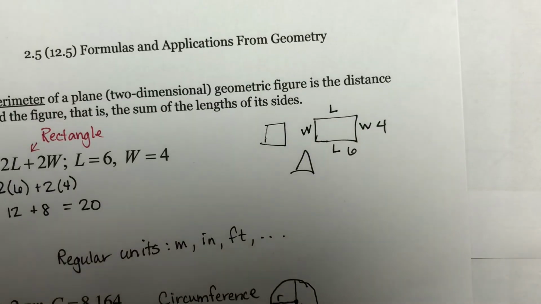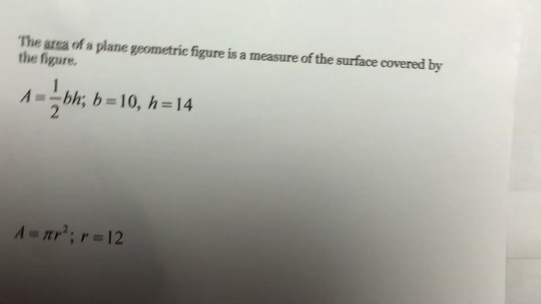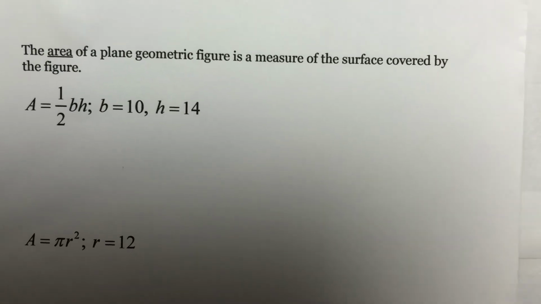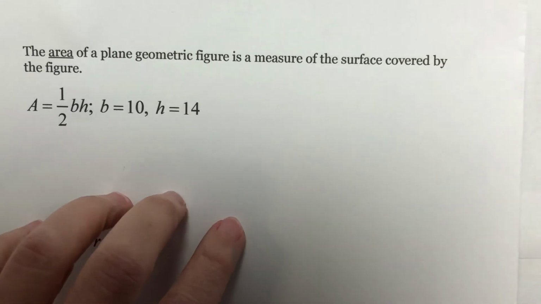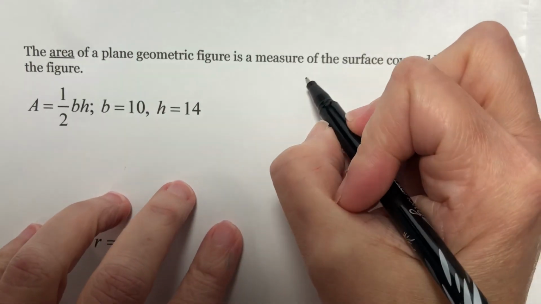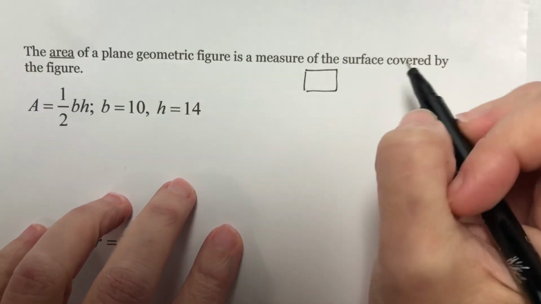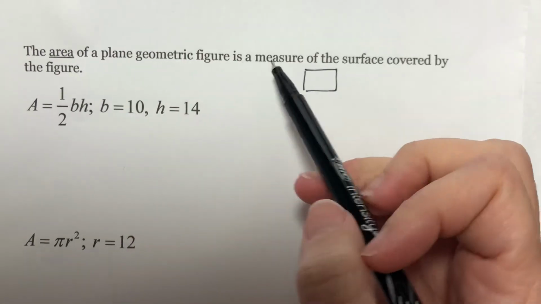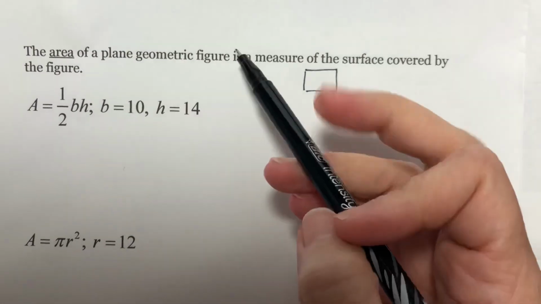Okay. So now let's talk about the area of a plane geometric figure. That means, again, we're still talking about a flat figure. It could be a rectangle, it could be a triangle, something like that. The area is the measure of the surface covered by the figure.